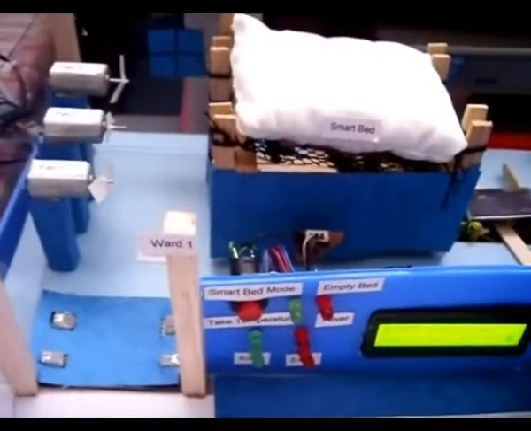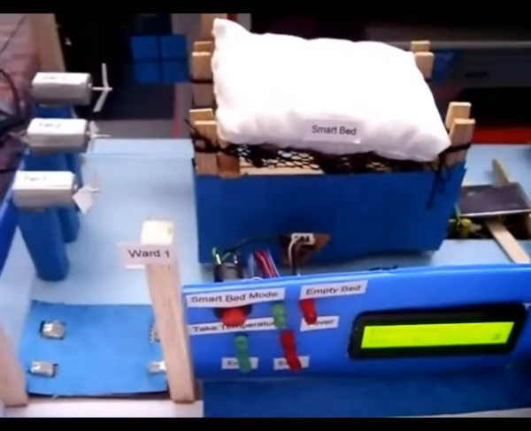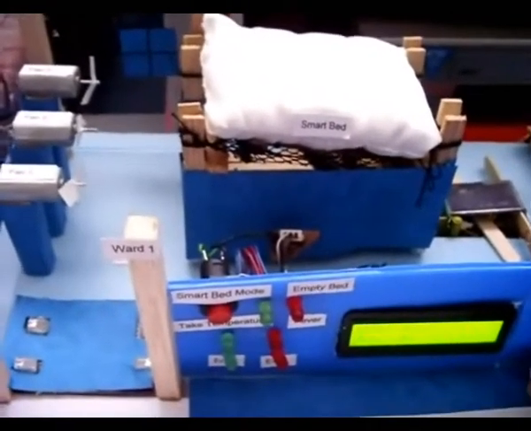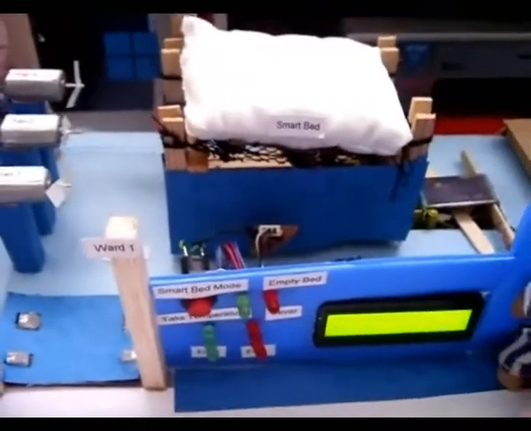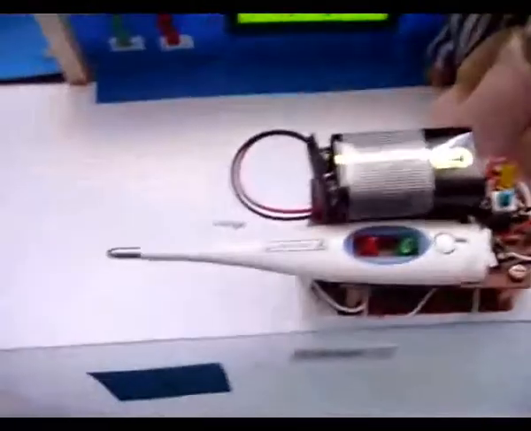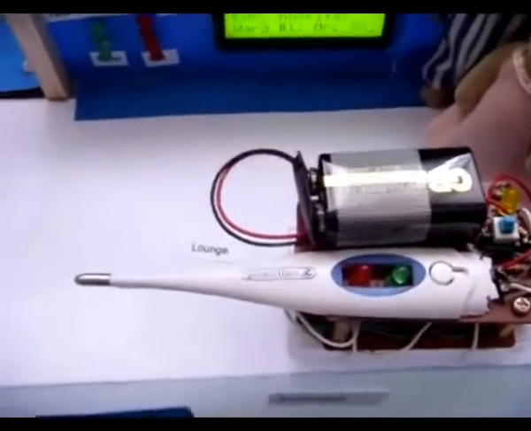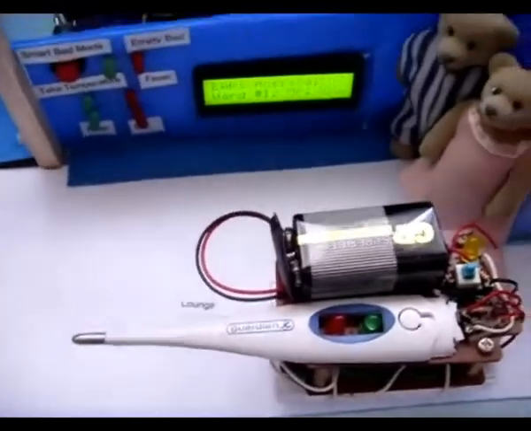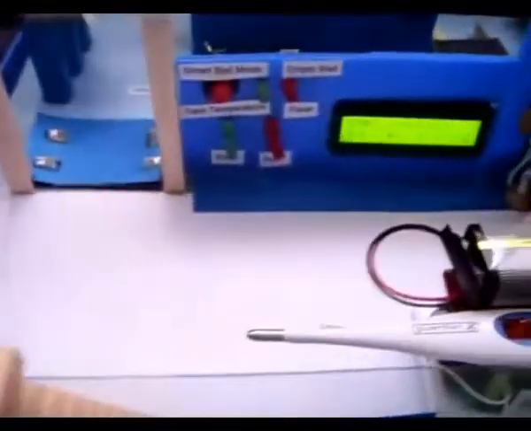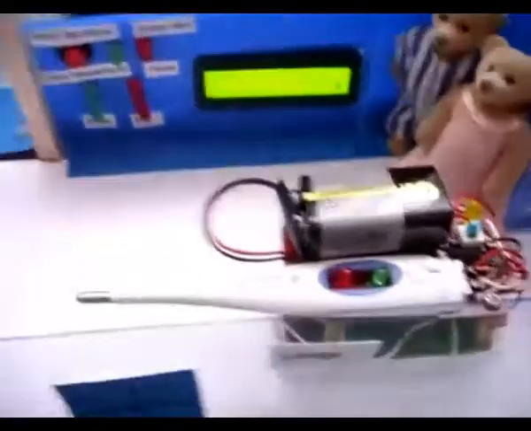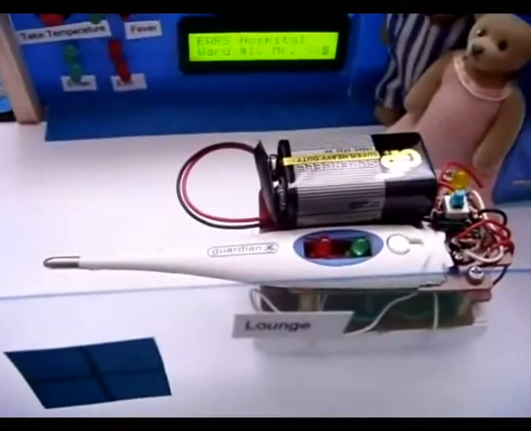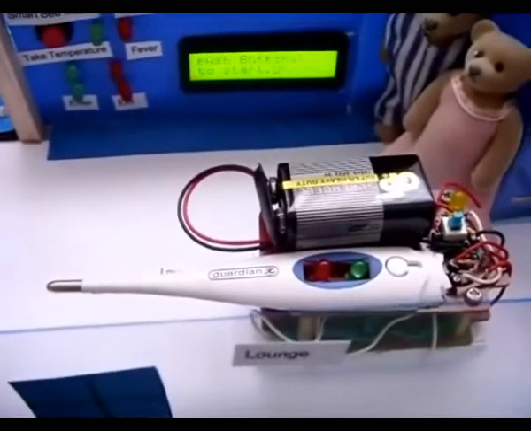Okay, now I'll simulate the second system, which is a wireless temperature scanning subsystem. I have actually modified a normal clinical thermometer so that it will take the patient's temperature and send data wirelessly to the RFID tracking system. Not only that, the subsystem also keeps track of the time and reminds the patients to take the temperature at intervals. Let's demonstrate this subsystem.